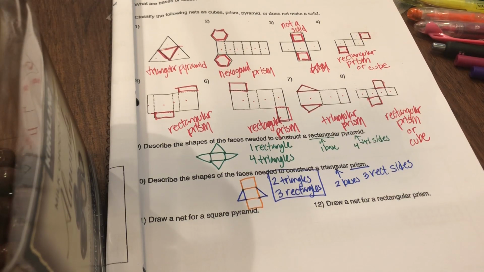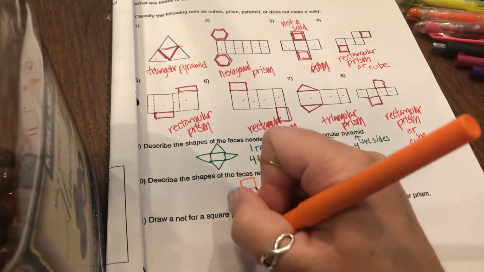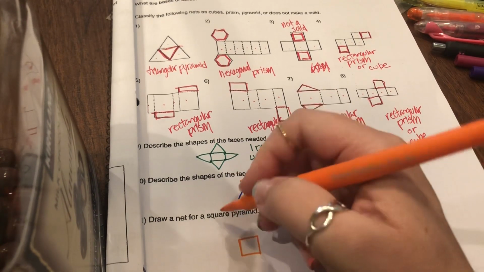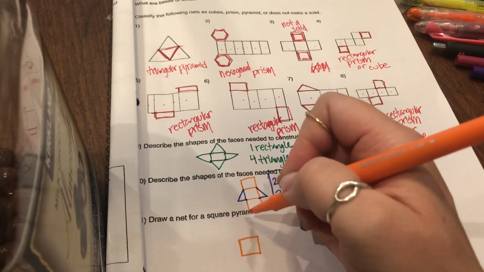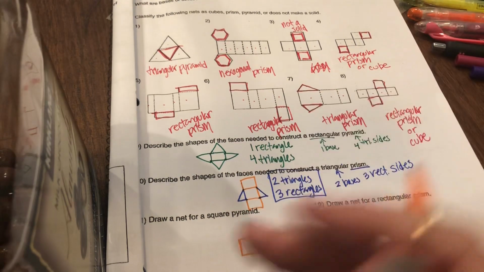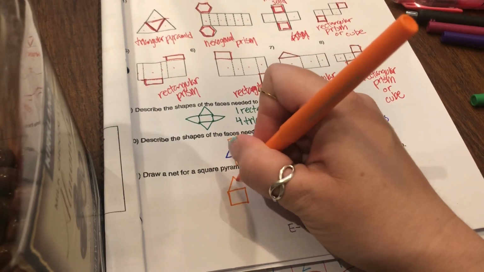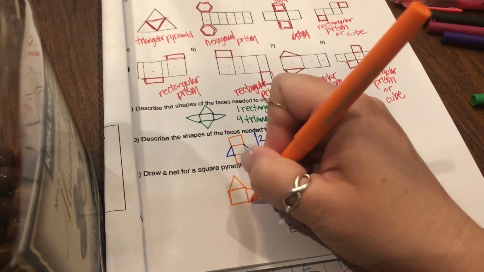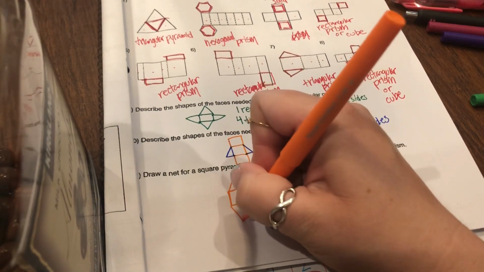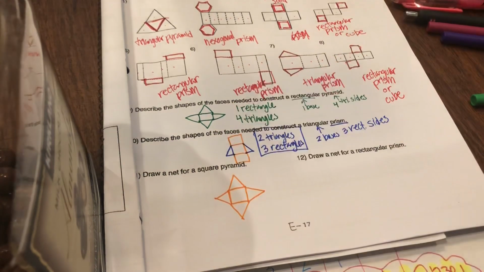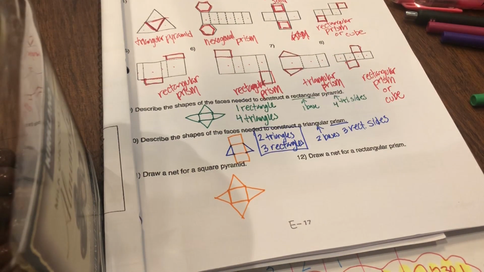Draw a net for a square pyramid. Okay, well, they said the word square, so let's draw a square. And pyramid means there's only one of those, and that there are triangular sides. How many triangular sides? Well, how many sides does your base shape have? 4, so draw 4 triangles coming off. And all these triangles should be the exact same size because your base shape is a square, okay? So like that.